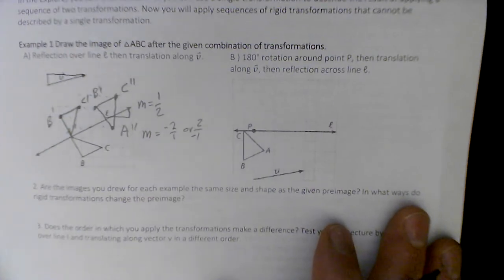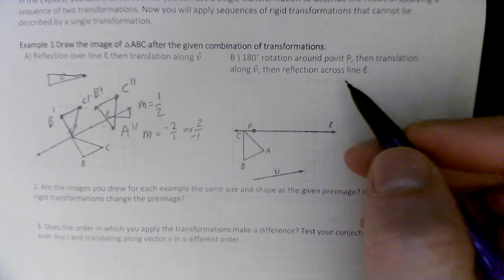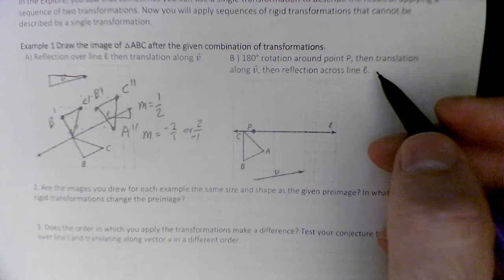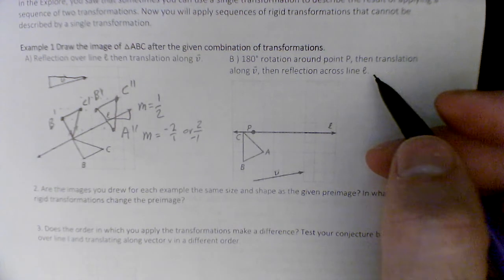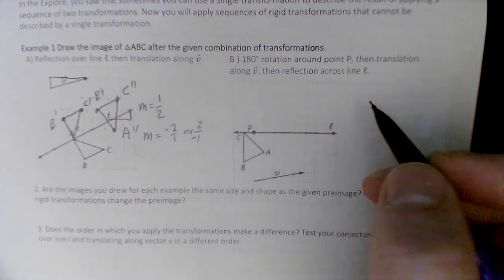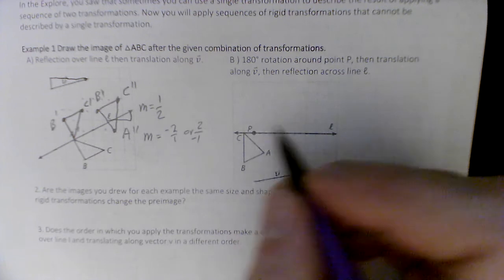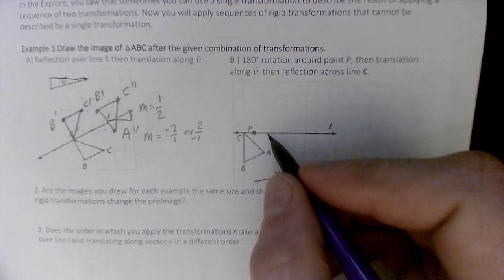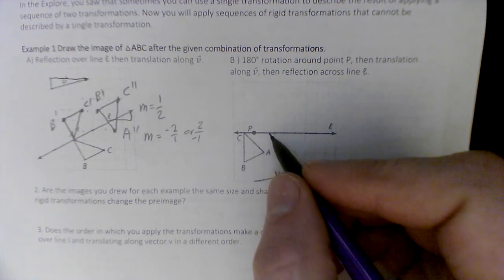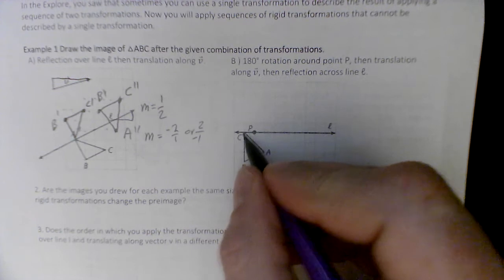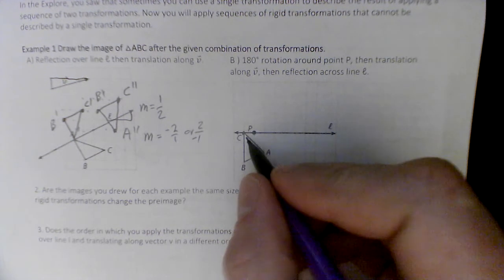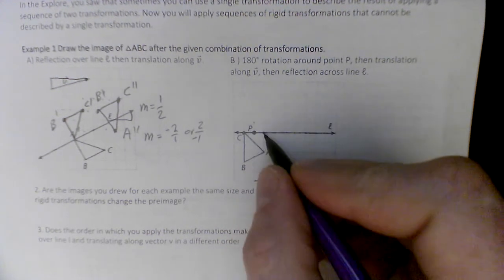Alright. This one says 180-degree rotation around P and then a translation along B. So when you rotate around P, that means everything's the same distance but on the other side. So this C right here, if I rotated it 90 degrees, it'd be here, 180 would be here.